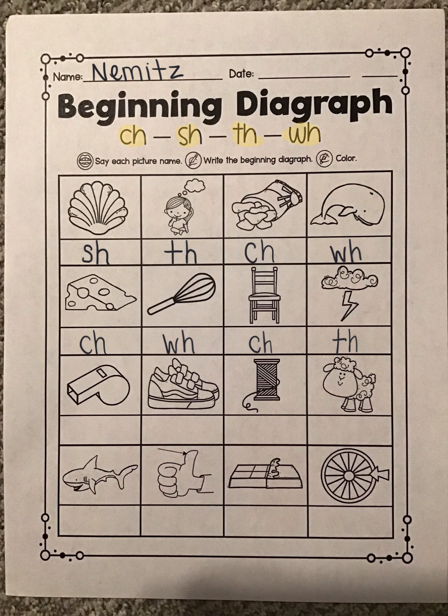Our next picture is a picture of a whistle. Whistle. Please write the consonant digraph that you hear at the beginning of whistle. Our next picture is a picture of a pair of shoes. Shoe. Please write the consonant digraph that says shh.